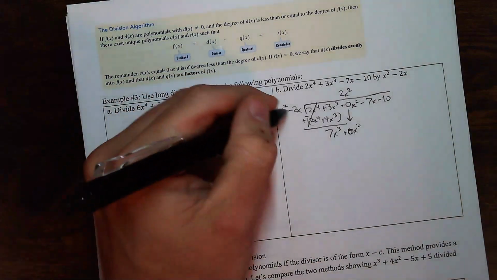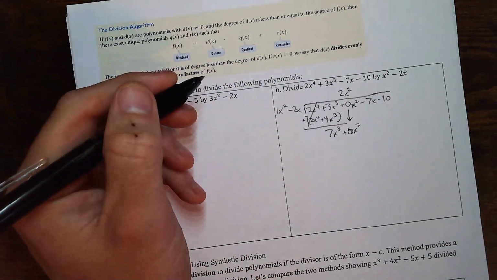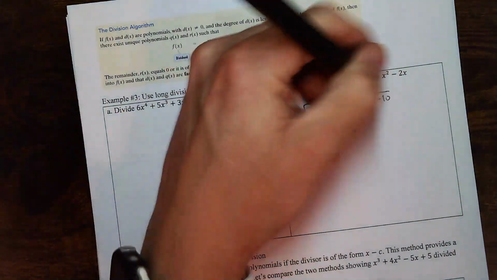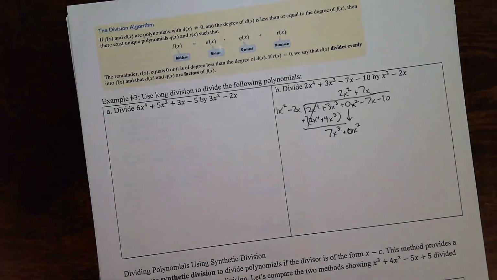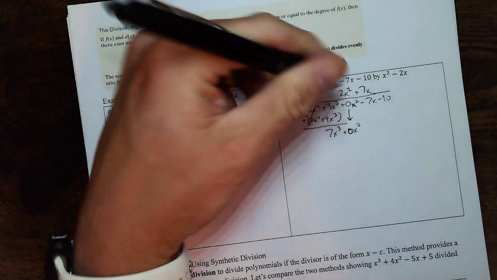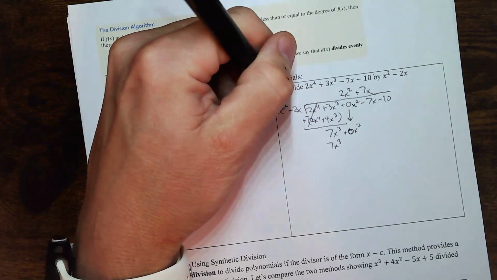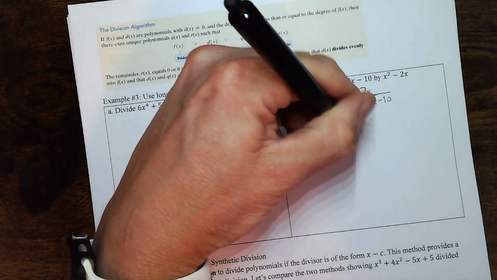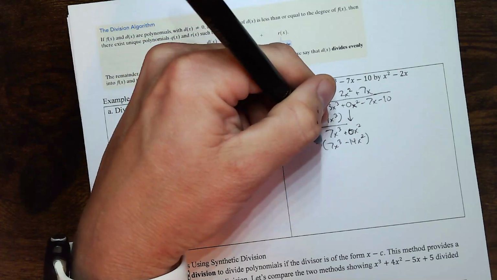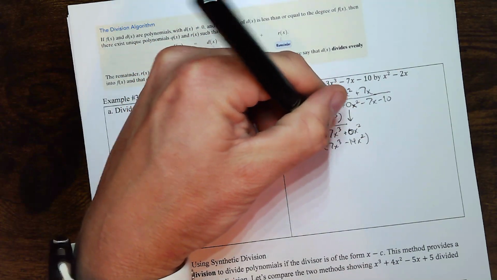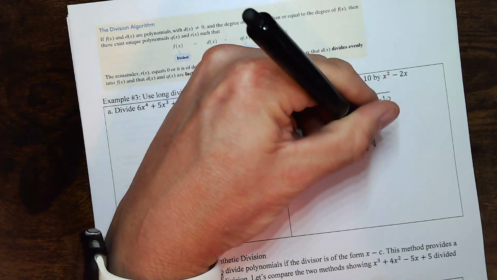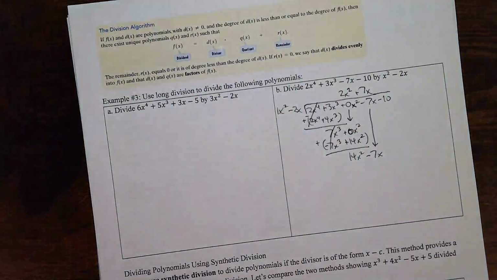Now, x squared, let's look into this. 1 times what gives you 7? 7. X squared times what gives you x cubed? X. So 7x. So I'm going to multiply both of these by that. X squared times 7x would be 7x cubed. Negative 2x times 7x would be negative 14x squared. Be minusing here. So subtracting, add the opposites. That cancels. We're left with 14x squared minus 7x. Okay.